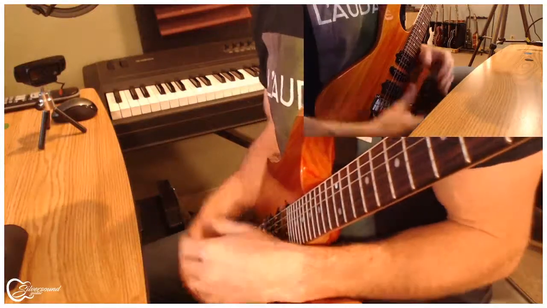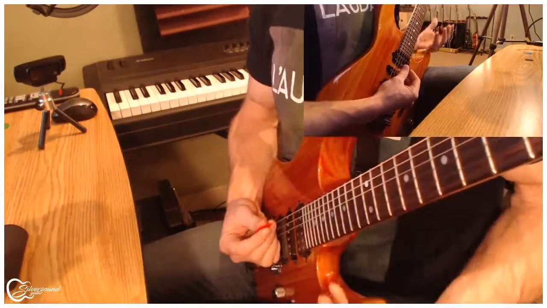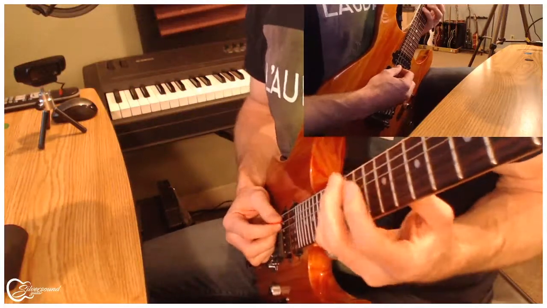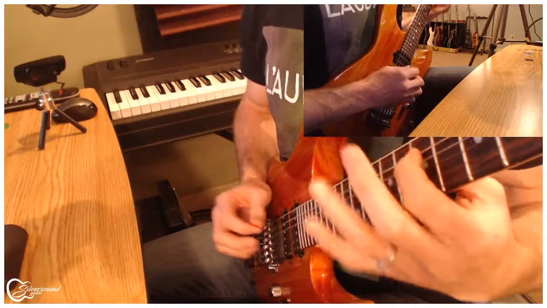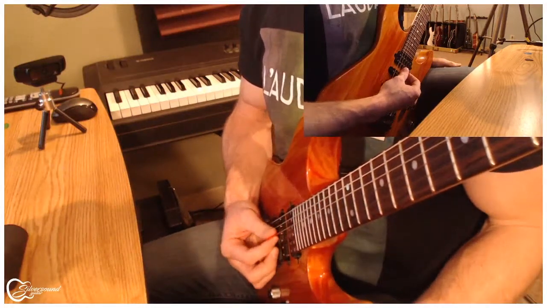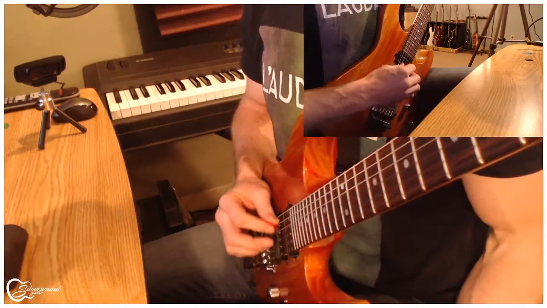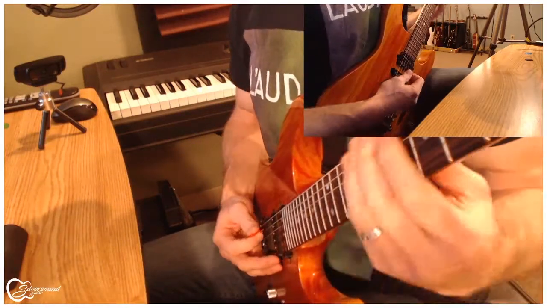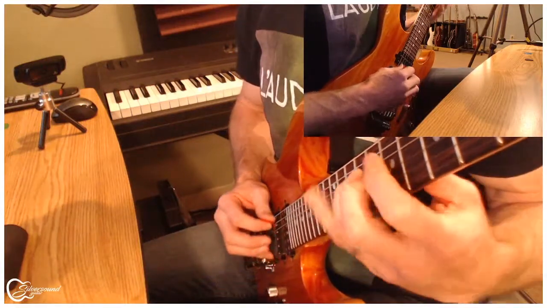Now, economy picking dovetails into sweep picking. This is something that I have a lot of students asking about right now. And really all sweep picking is, is kind of economy picking in the same direction, and you're just sweeping the string, or sweeping the strings with your pick. So it's basically just like strumming, but typically you're going to be playing an arpeggio.